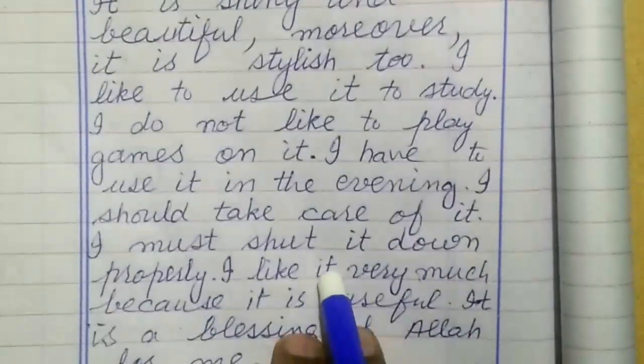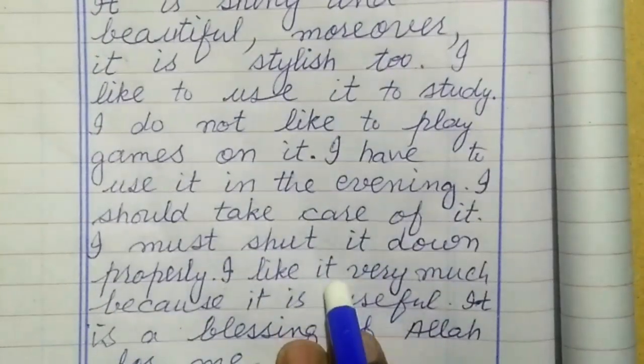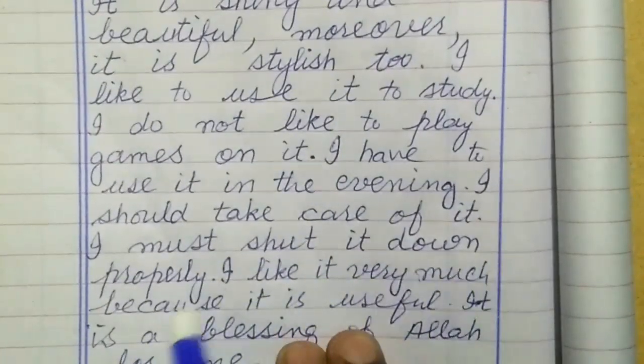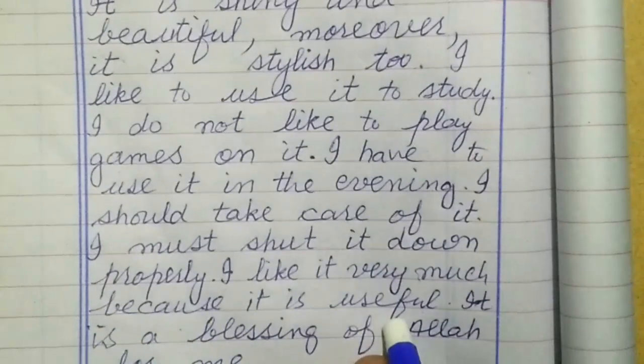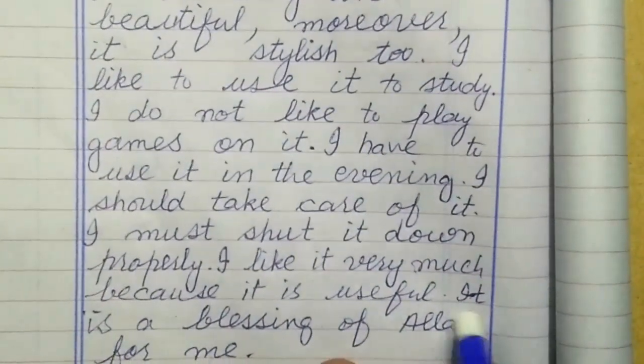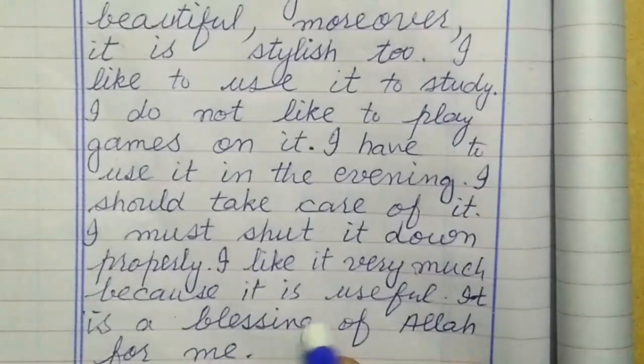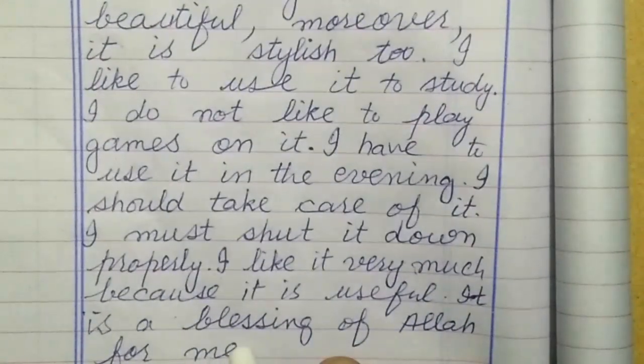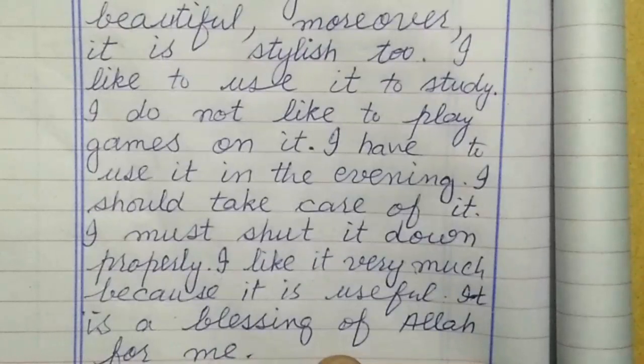Next, I like it. This is closing sentence number 1. I like it very much because it is useful. Last sentence, that is closing sentence. It is a blessing of Allah for me. Students, these are the 15 sentences that I have told you.